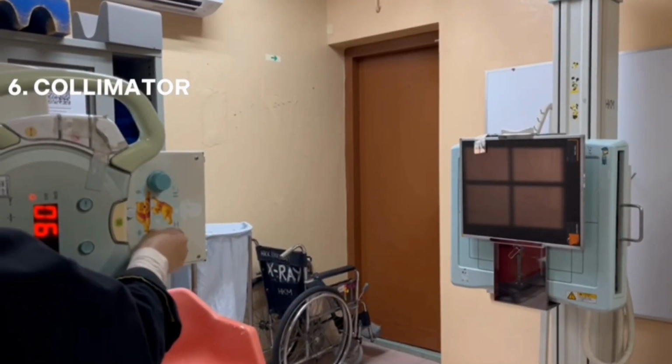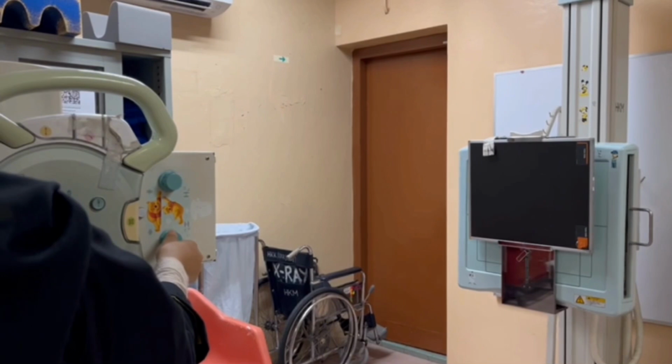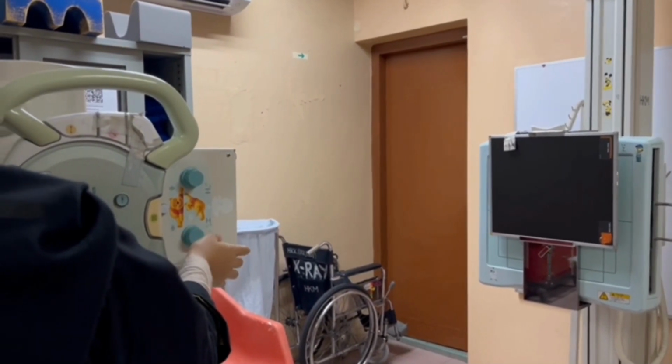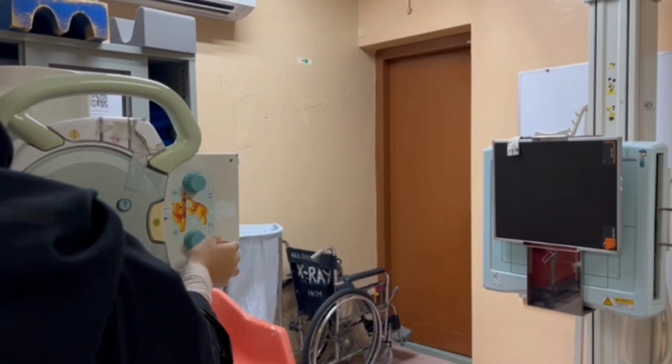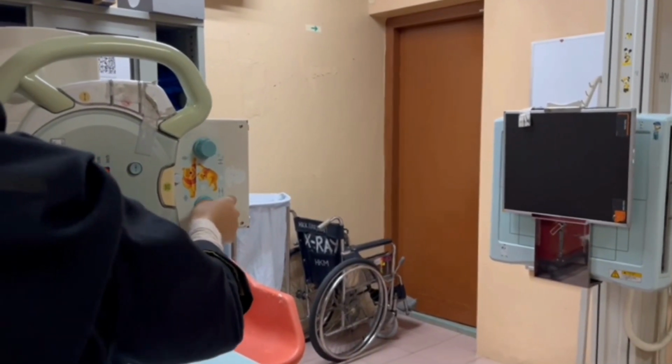So this is the collimator. The function of the collimator is to regulate the X-ray beam size and form. It is to minimize needless radiation exposure so that the operator can make sure the beam is focused solely on the area of interest by adjusting the shutter.